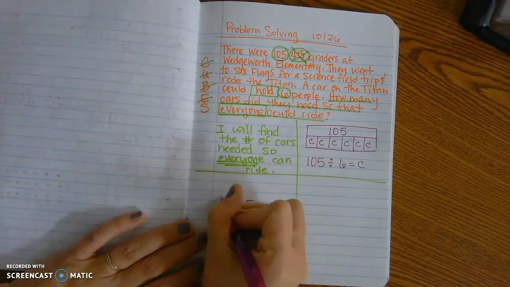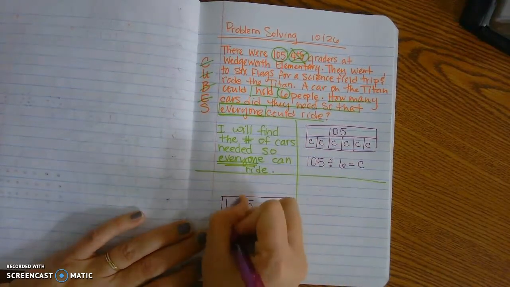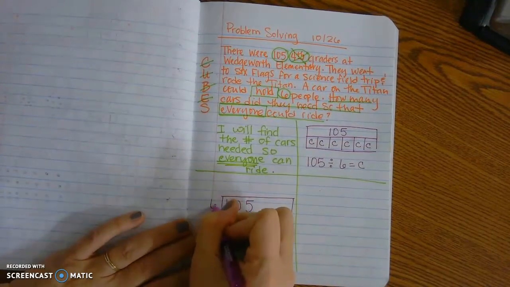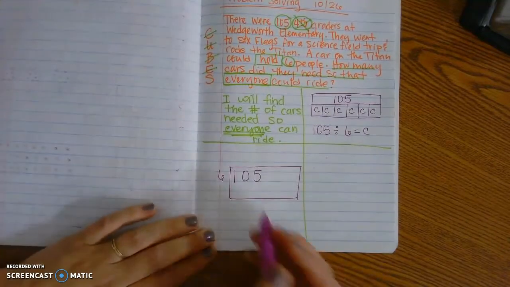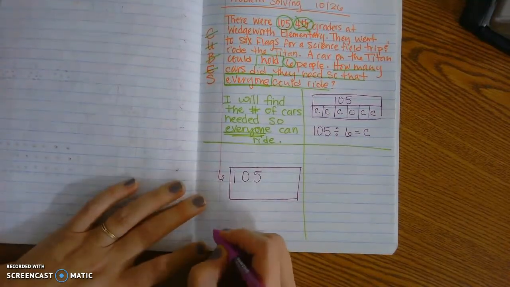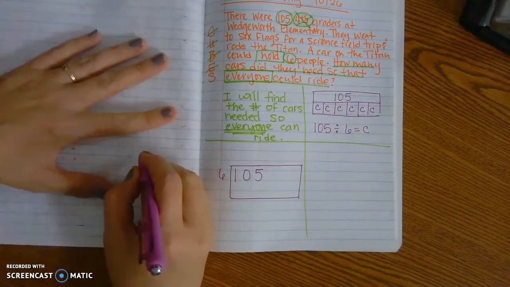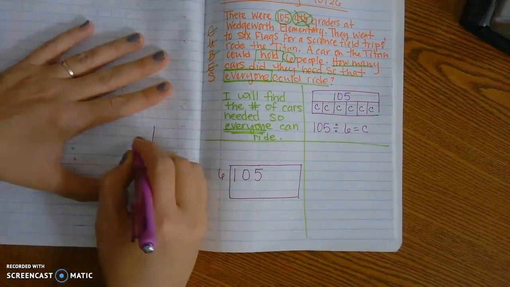105, and let's do our area model on this one. All right, and we're going to divide it by 6, which means I need a table for my 6s. I'm kind of out of room on my page. It's not too big, so I'm going to make it over here. T-chart.